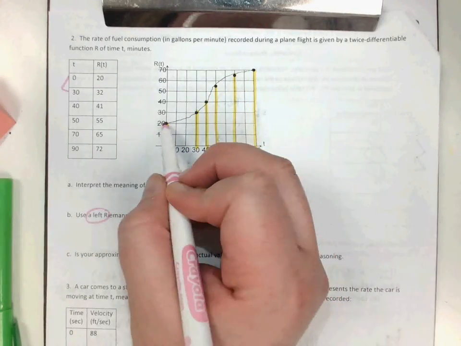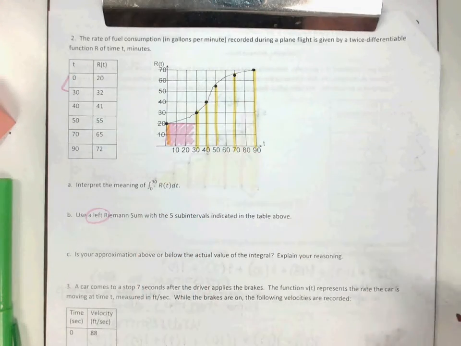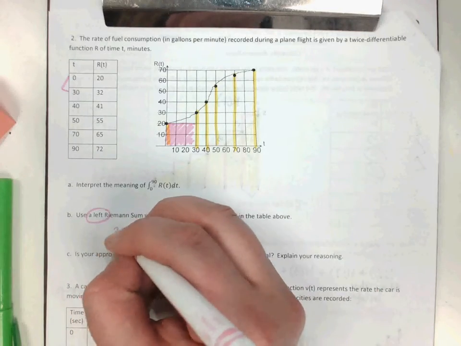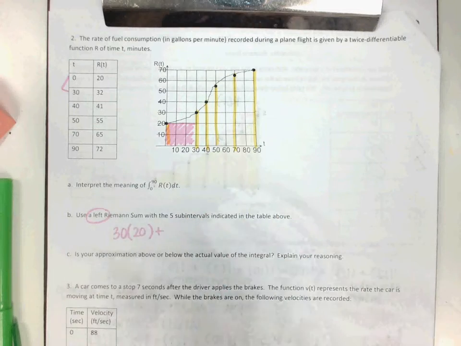Now, the first one that they asked me to do is a left Riemann sum. So let's do a left side. From 0 to 30, which y value am I going to pick? 20. Cut it across, do your area. What is my delta x? How wide is it? 30 times, what's the left y value we said? 20 plus. Next one.